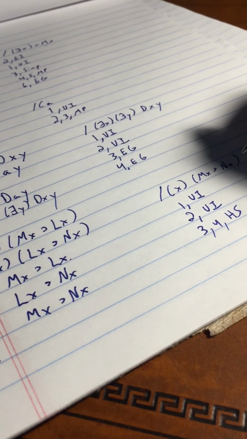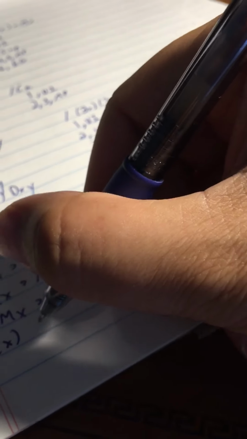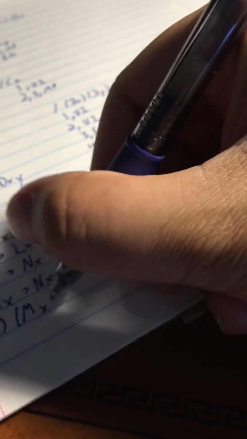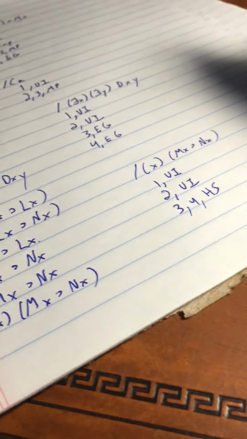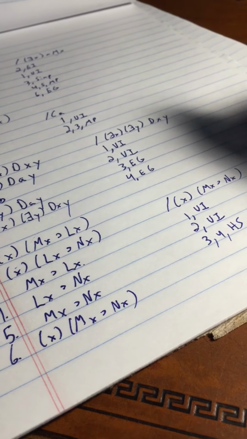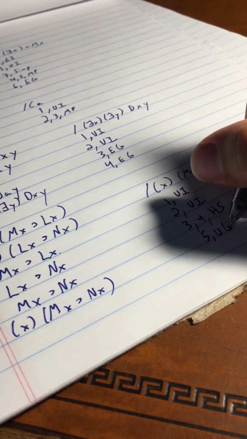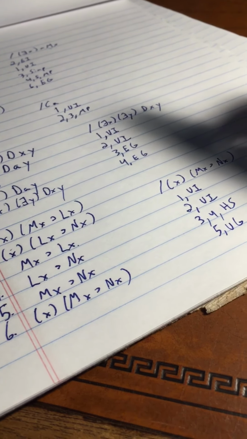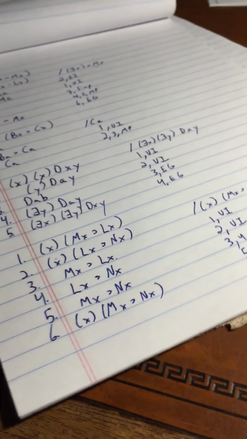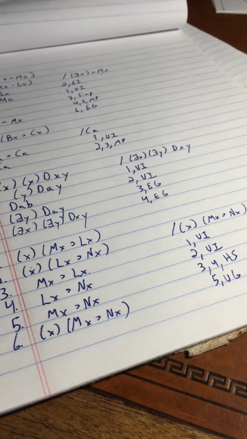So I'm just going to introduce again the universal quantifier: for all x, if Mx, then Nx. And that's just from line 5 through universal generalization. Because I had that free variable there, I'm allowed to do that. All right? And that is the proof.